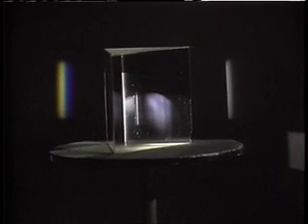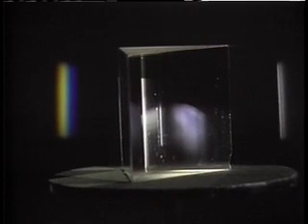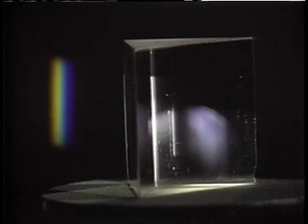Prisms and gratings can be used to see far more than just the primary colors. They can be used in spectrometers, in instruments which break up light very finely, disperse it very accurately, and allow us to see the individual colors, the individual wavelengths in a mixture of light.